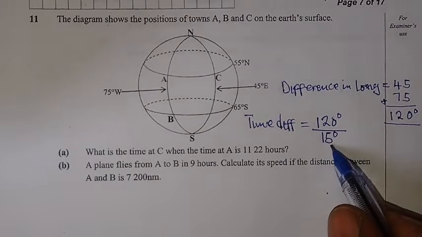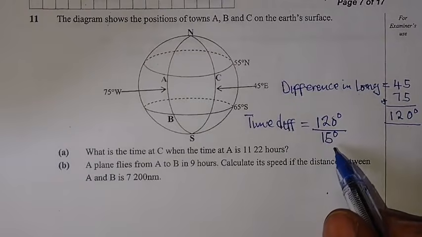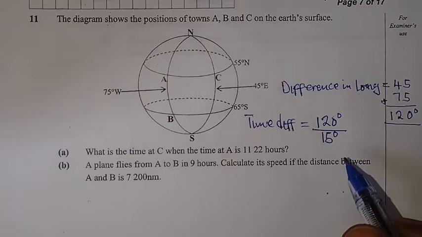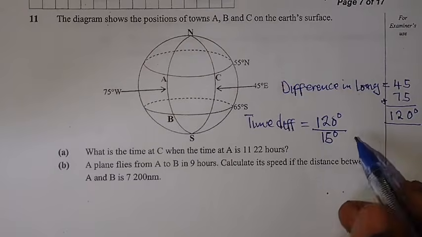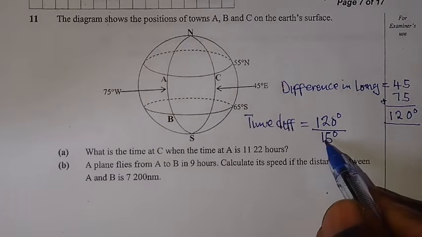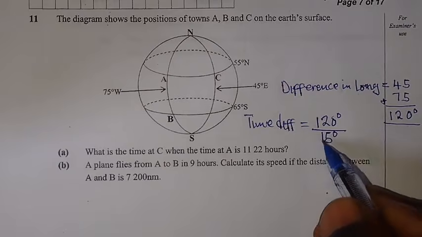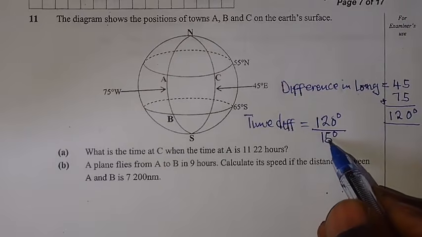In case we are wondering where this 15 is coming from, we know that the Earth rotates 360 degrees on its axis every 24 hours. So in 1 hour the Earth will rotate 15 degrees. Just divide 360 degrees by 24. That's where this 15 degrees is coming from, because it's the rotation of the Earth in 1 hour.